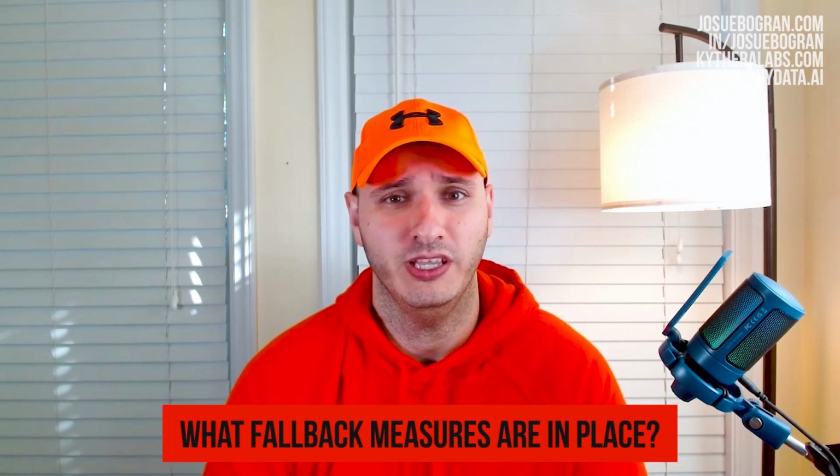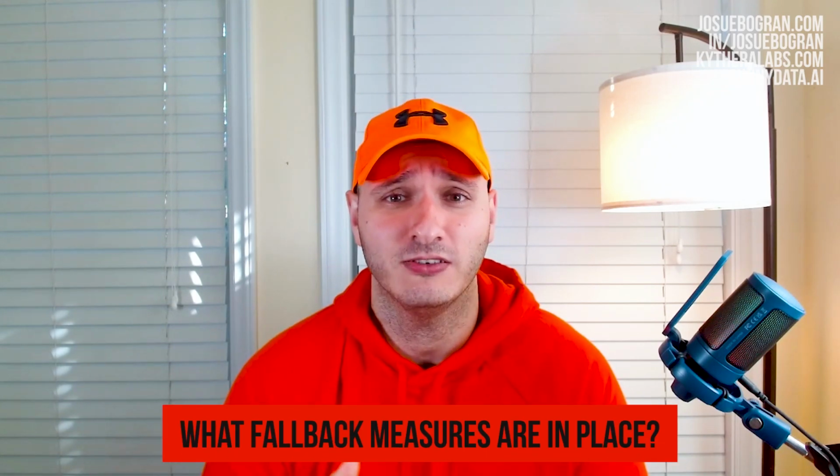How does LakeGuard help mitigate potential data breaches or inadvertent data exposure on shared Spark clusters, and what fallback mechanisms are in place if the isolation fails? We need to take a step back here and look at the different layers of security. Like a former teacher of mine always said, security is like an onion. There are all these different layers, and it's defense in depth. And essentially, LakeGuard is one of those layers.